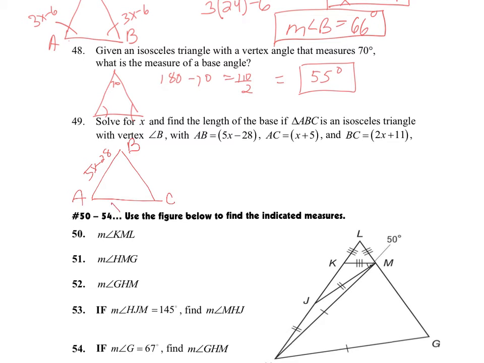Here is x plus 5. And here is 2x plus 11. And so if we look at this, what we know, if it is an isosceles triangle and B is the vertex, then we would have this side congruent to this side.